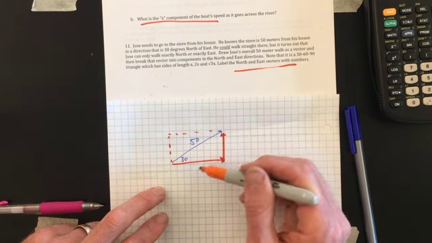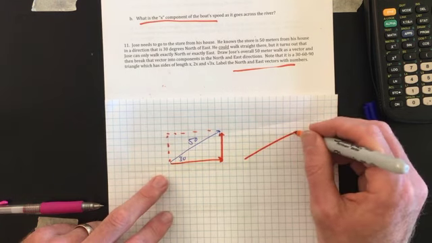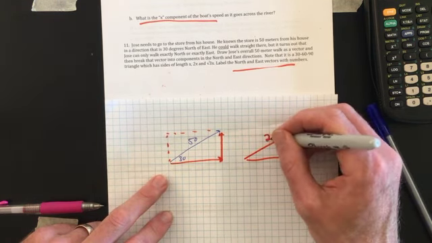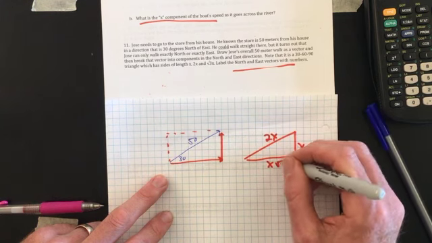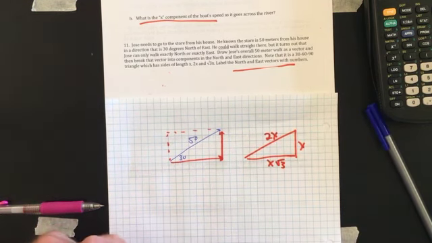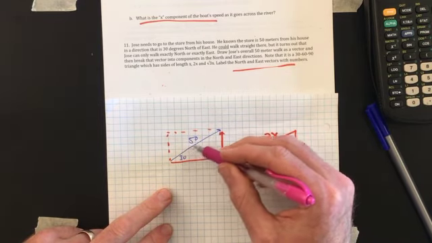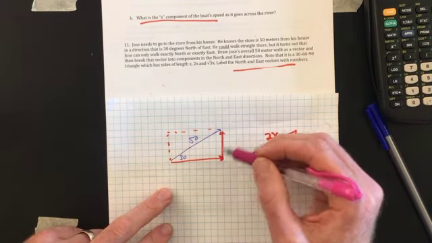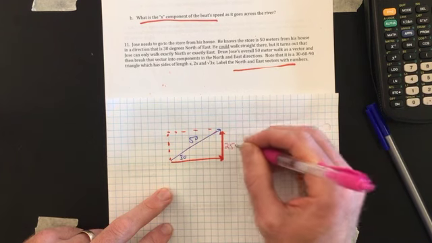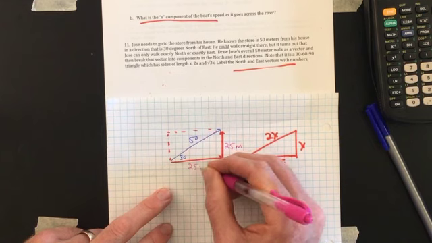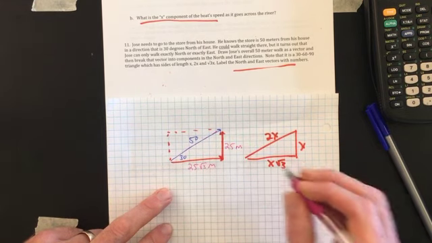So this is a 30, 60, 90 triangle, which means the lengths are x, 2x, and x times the square root of 3. So if this side is 2x, this side is x, so that means this side has to be 25 meters, and this side has to be 25 times the square root of 3 meters.